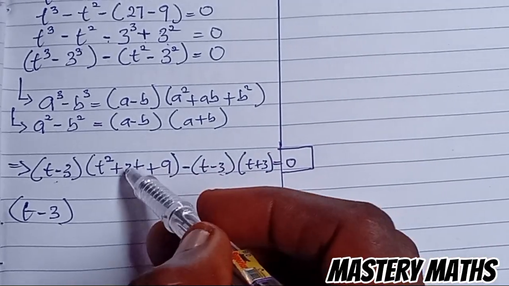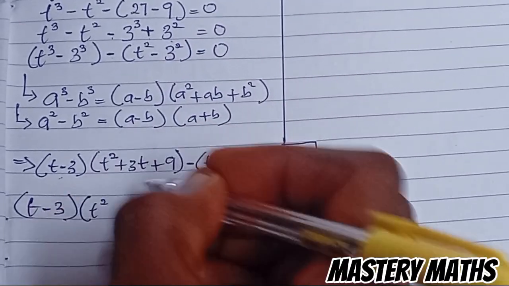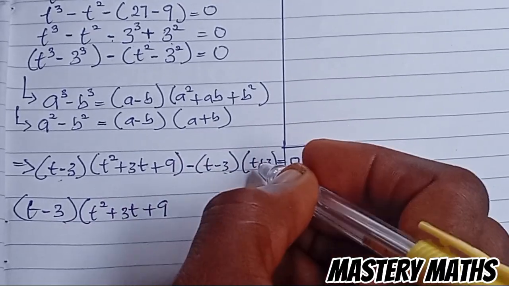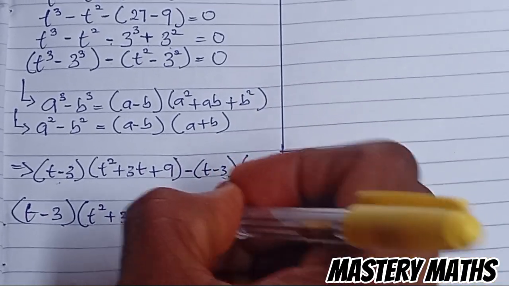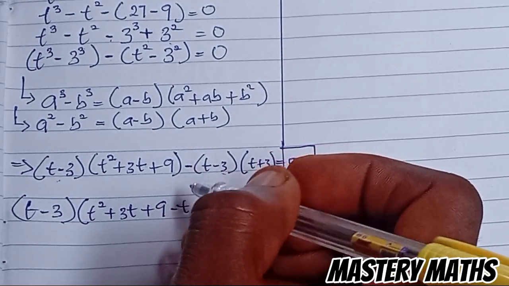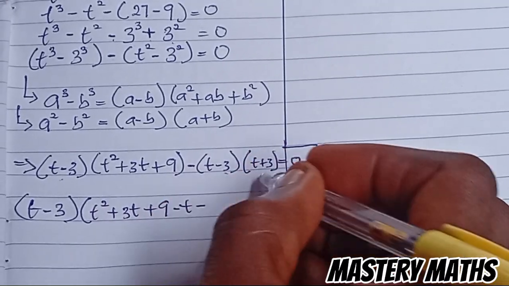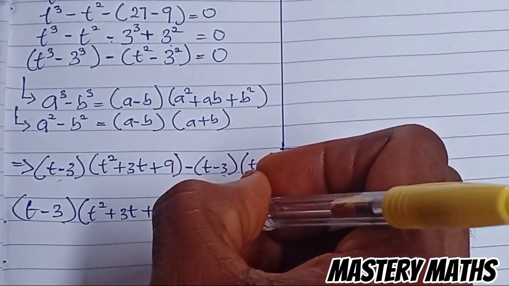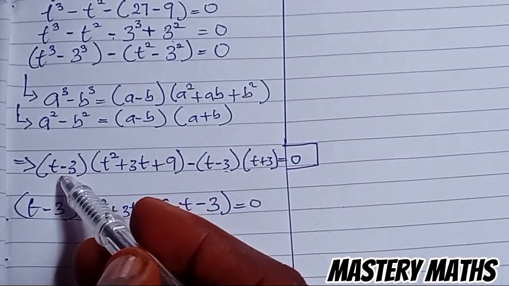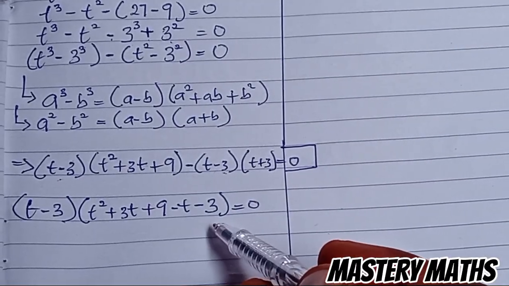And what should we do? We're going to combine these two brackets together. When we combine the brackets, it will be t squared plus 3t plus 9, then you have minus t. This minus this t. You see here, minus t. Then the next thing you're going to have: minus times plus gives us minus 3, which will be equal to 0. We threw this away. We made use of this, then use this to multiply this bracket, giving us what we have here.